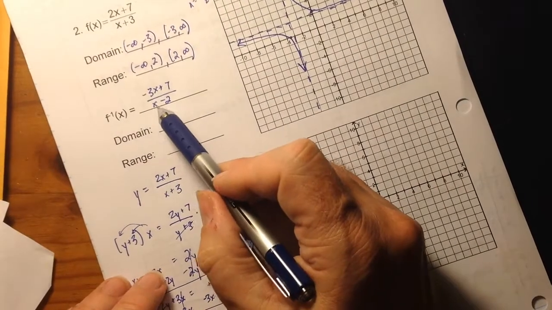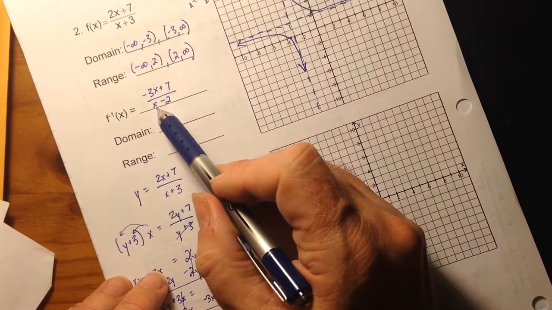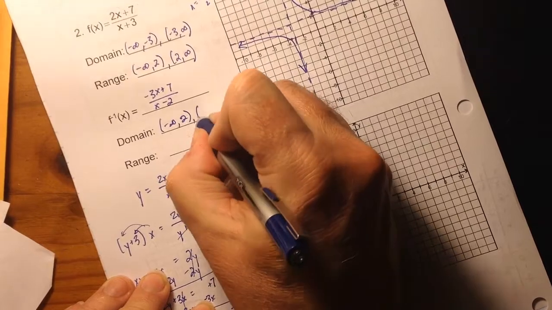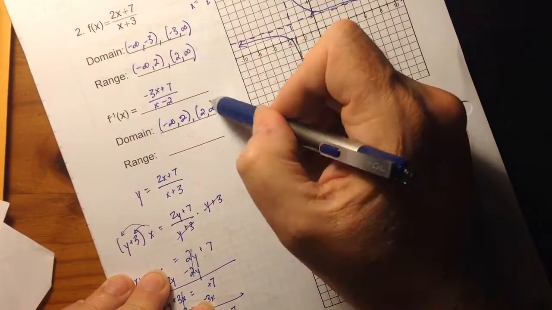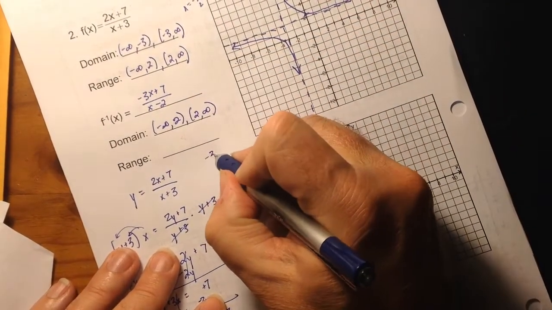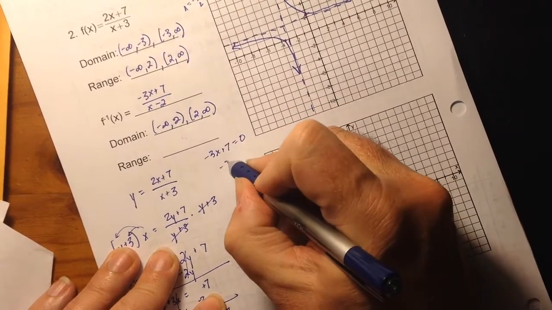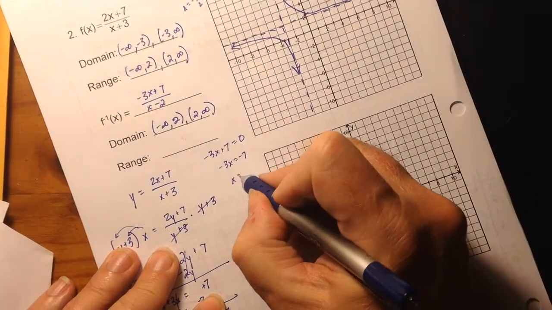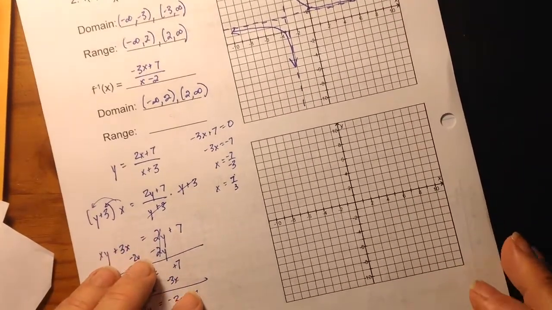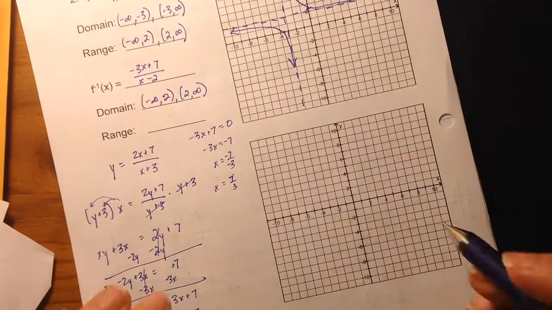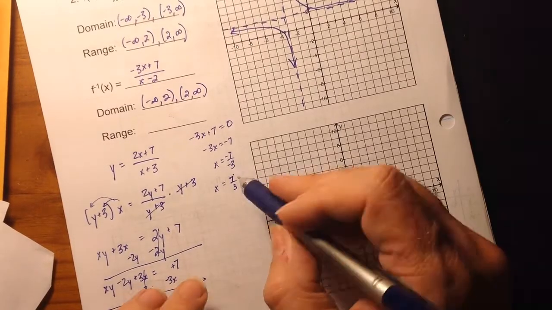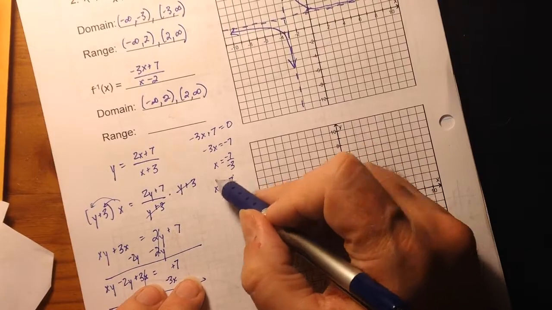I can see pretty clearly that x cannot equal 2 from my denominator here. If I put in 2 for x, I get 0 in the denominator, and that's a big no-no. So negative infinity to 2, 2 to infinity, exactly the same as the range I had up here. The numerator will give me the zeros where it crosses the x-axis. So if I said negative 3x plus 7 equals 0, then negative 3x equals negative 7, x equals negative 7 over negative 3, or the negatives cancel, 7/3. Okay? So, oh, yeah, that's not exactly what I was trying to find here. I'm sorry, yeah. Yes, okay, this is right. We'll use this in a minute when we're graphing it.